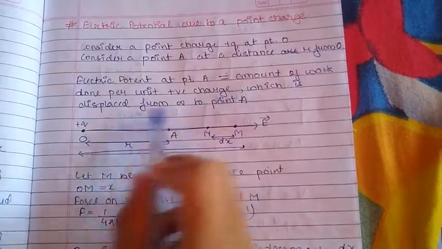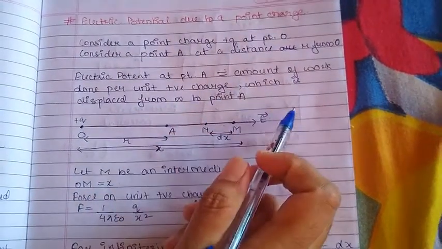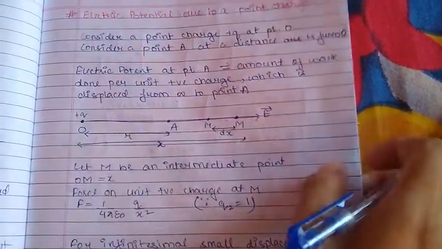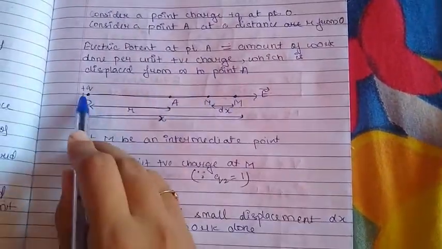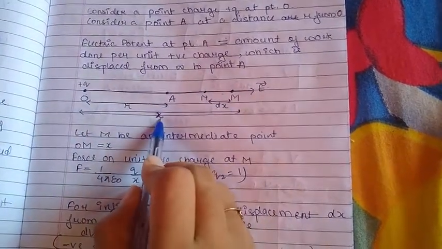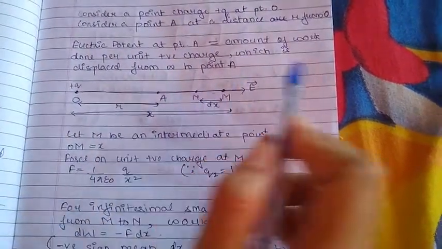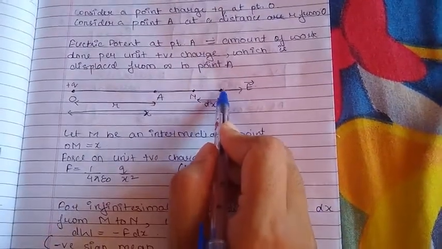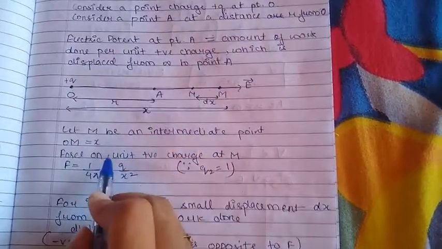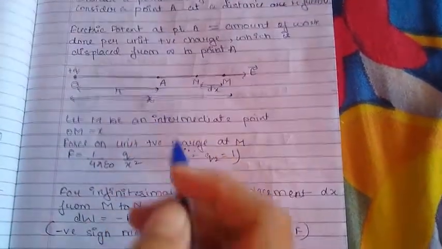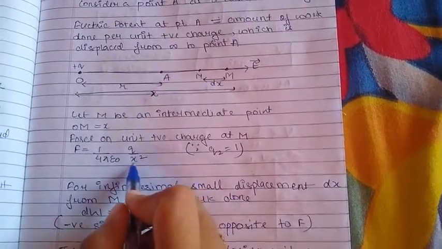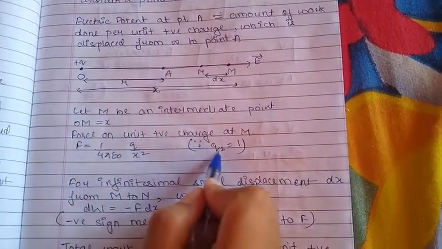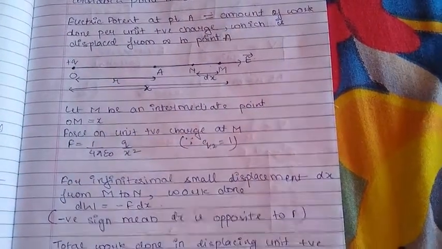So it will be the amount of work done per unit positive charge which is displaced from infinity to point A. Now let M be some intermediate point and the distance of M from O, let it be equal to x. Now the force on the unit positive charge at M will be 1 upon 4 pi epsilon naught q by x square. The formula for force is 1 upon 4 pi epsilon naught q1 q2 by r square. Here r is x, q1 is q and q2 is 1 because we are considering a unit positive charge.